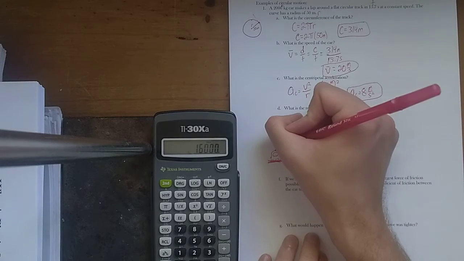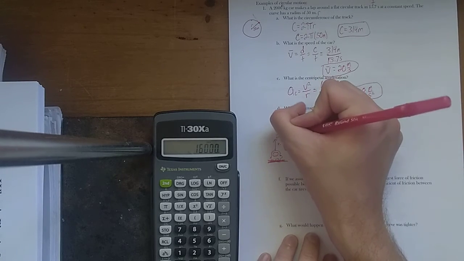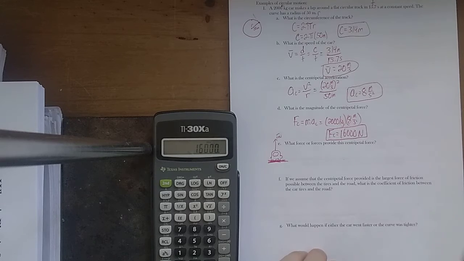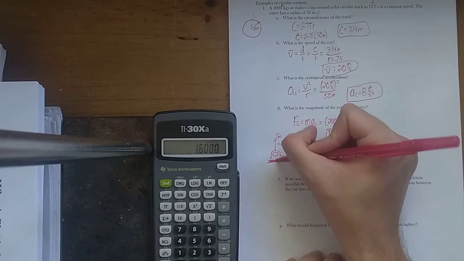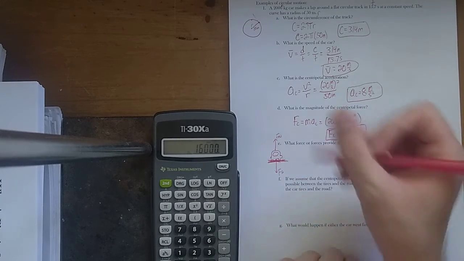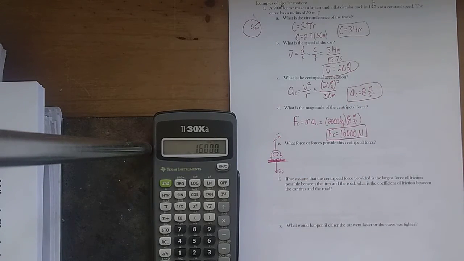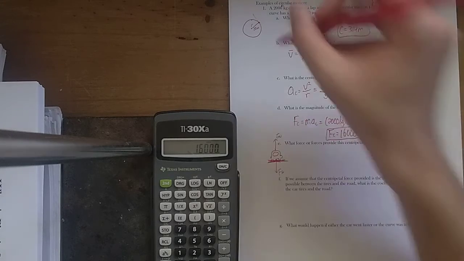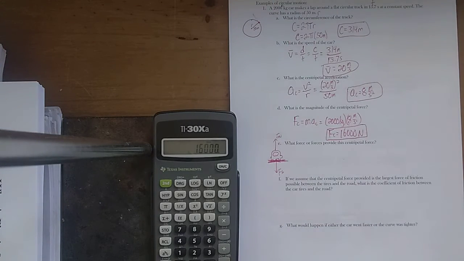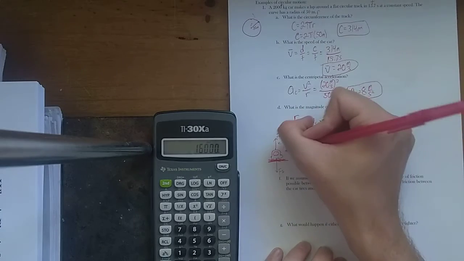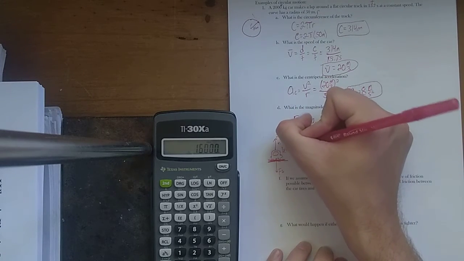There we go. We have a normal force pointing up from the road surface. We have a force of gravity pointing down. And what force allows that car to turn? If there was no friction, that car would not turn. It would simply go straight through the turn. So friction, from the perspective here, so this is the behind view.